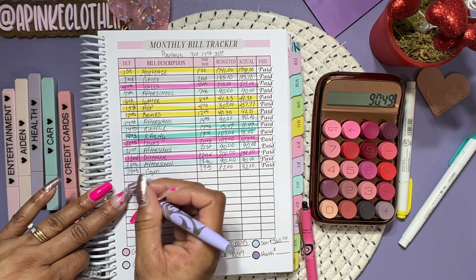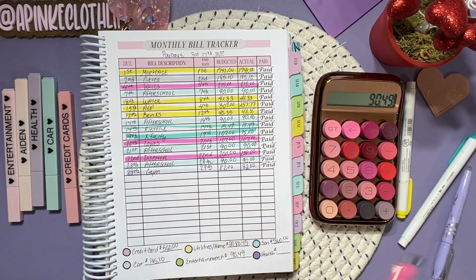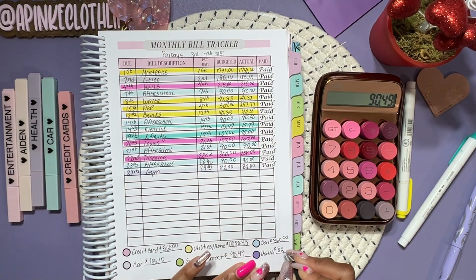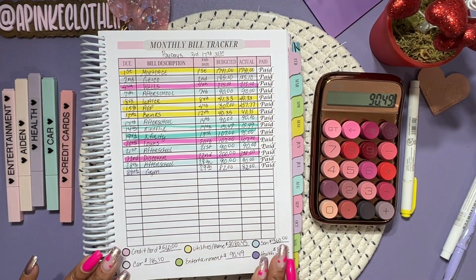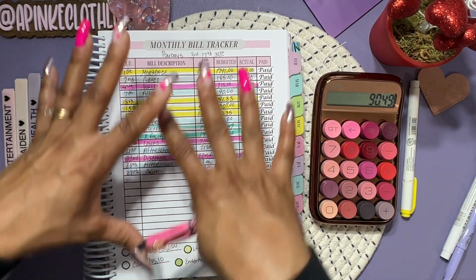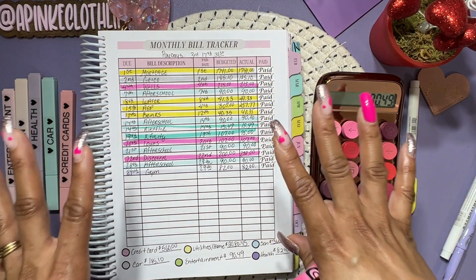And then we have health, which is purple. I didn't really have a regular purple, so I'm just going to use this one. All right, so that is $82. Okay. So this right here shows me what I'm spending in each category. So I've got all of that done. So now let's move over to the next step.